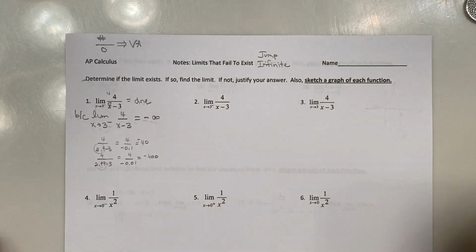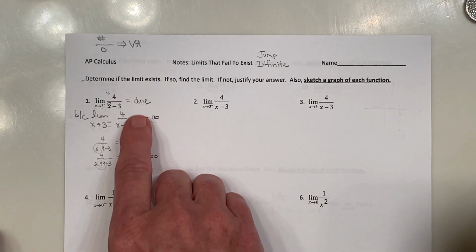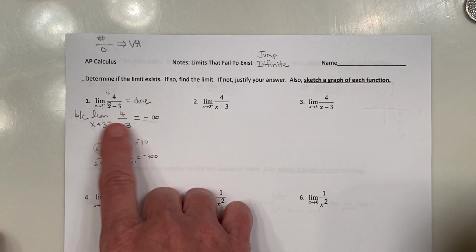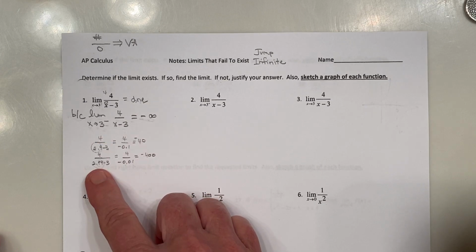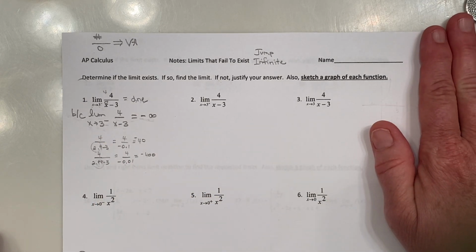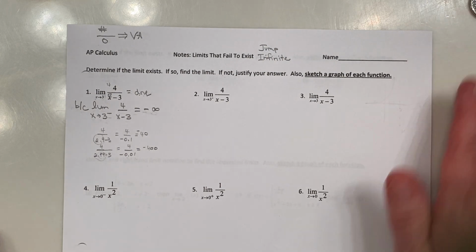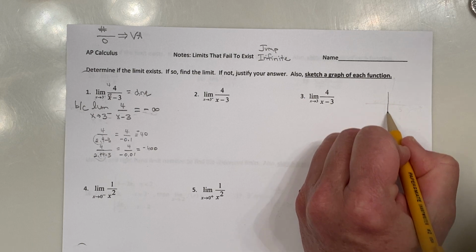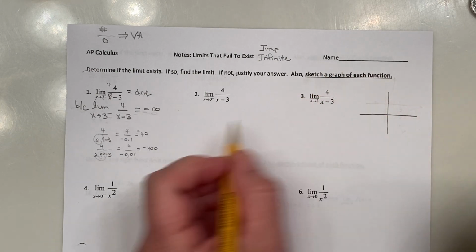So when we look back at the question to make sure we've answered all parts, we've determined the limit does not exist, but we had to justify and choose the right infinity. And we did that by plugging in some x values close to 3 to the left of it and determining that we're approaching negative infinity. Okay, so I'm going to put the graph of the function and verify it because it asked me to also sketch a graph.